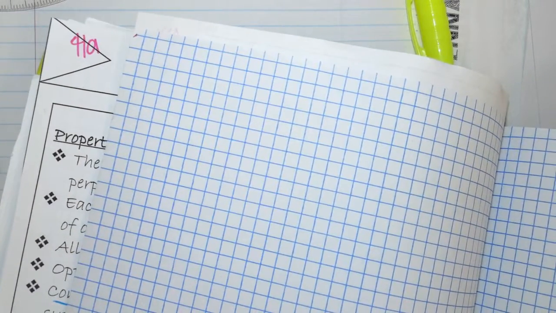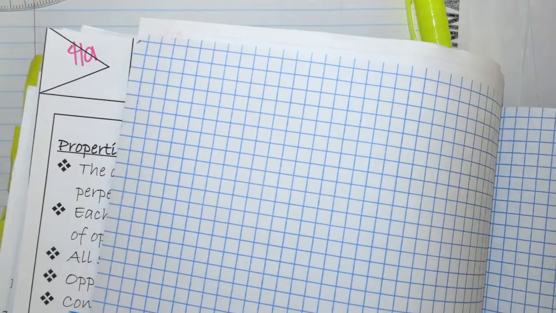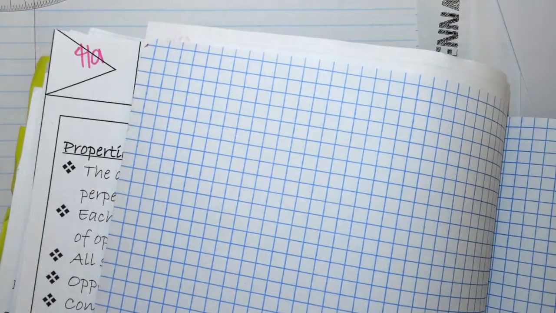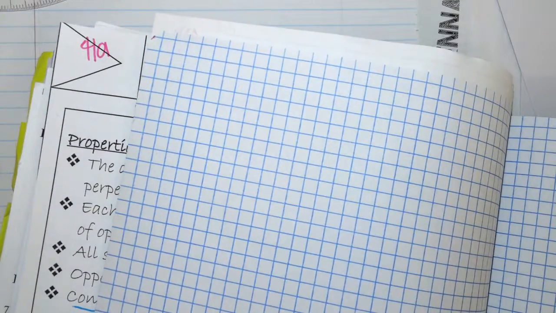So 41C. Oh, I knew it was going to happen. If you knew what happened, why didn't you stop it? Because I couldn't move fast enough. I was trying to move my notebook. Sassy pants.